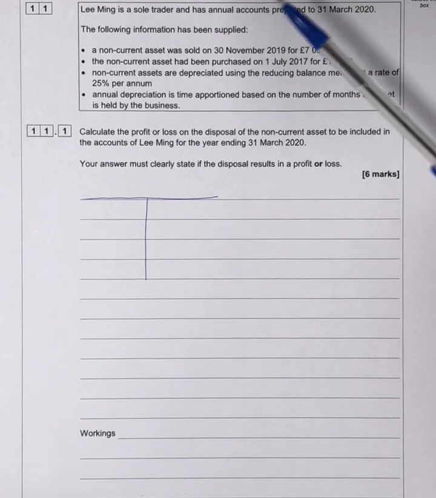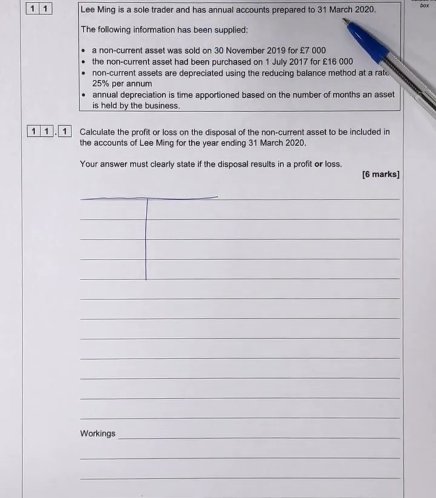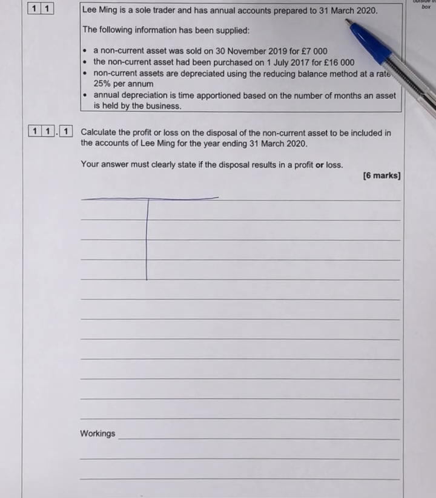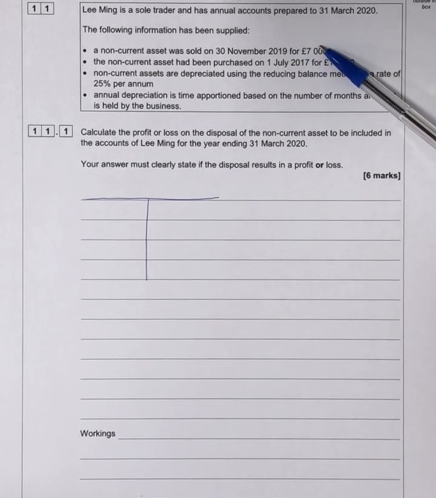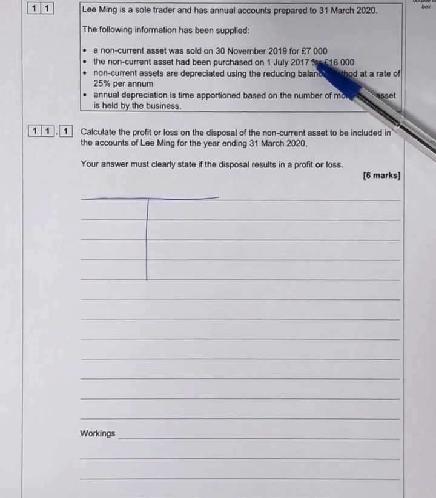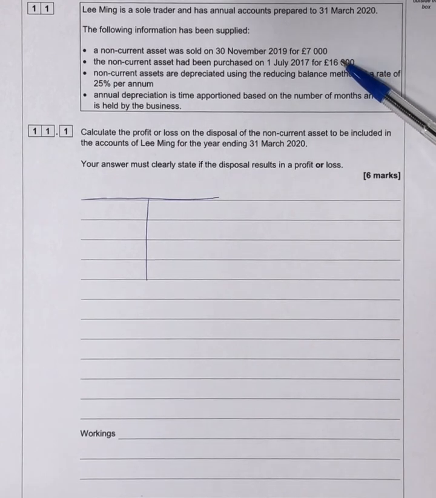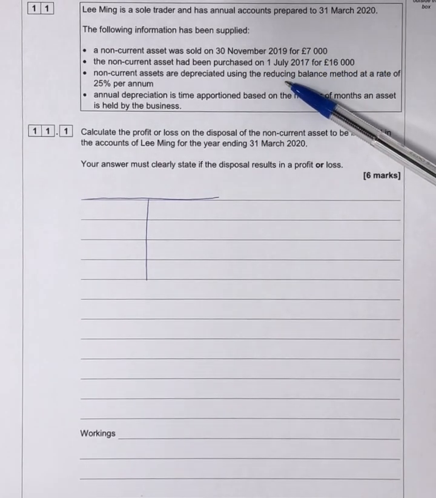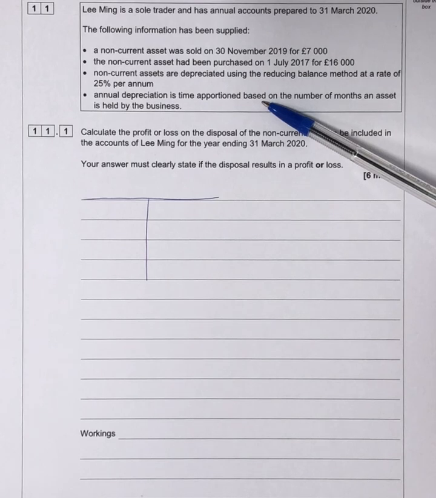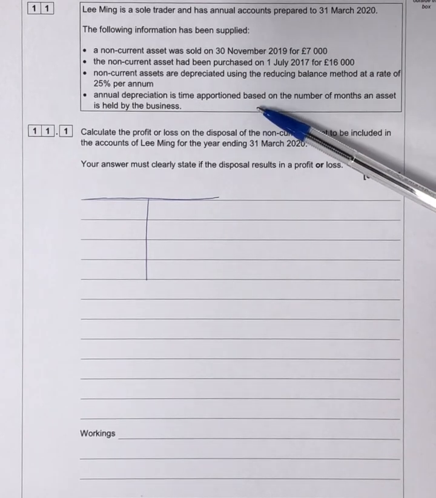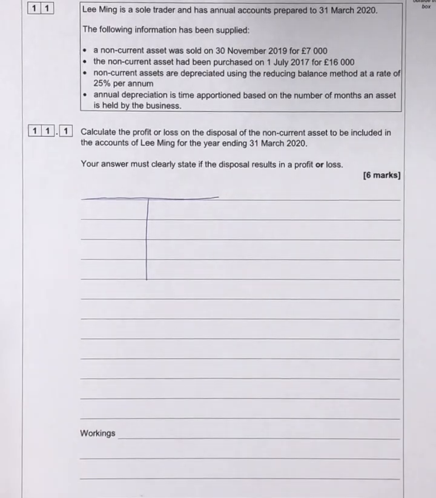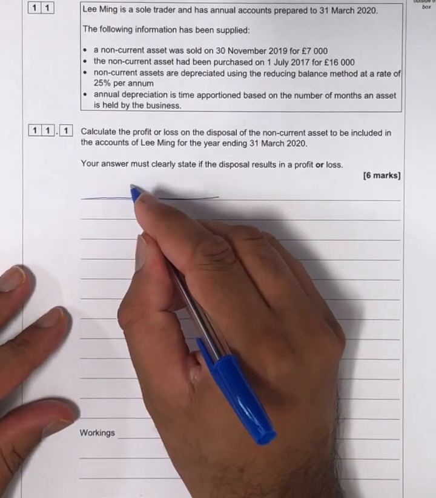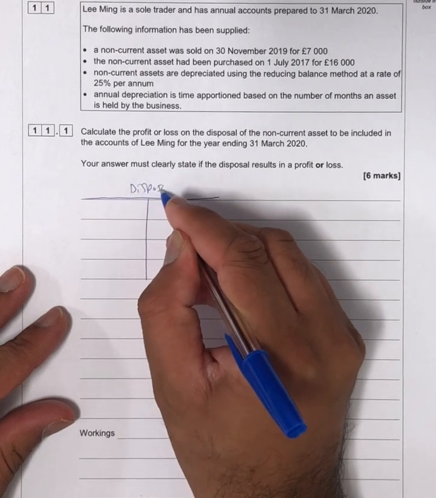So we've got Ming, a sole trader, with year end 31st March 2020. What they've mentioned is the asset was sold in 2019 for 7,000. It was originally purchased in July 17 for 16,000, 25% reducing balance method, time apportion basis. For this question, I would probably do a disposal account and put everything in there, and that can be part of your workings for the question. So that could be a disposal T account.